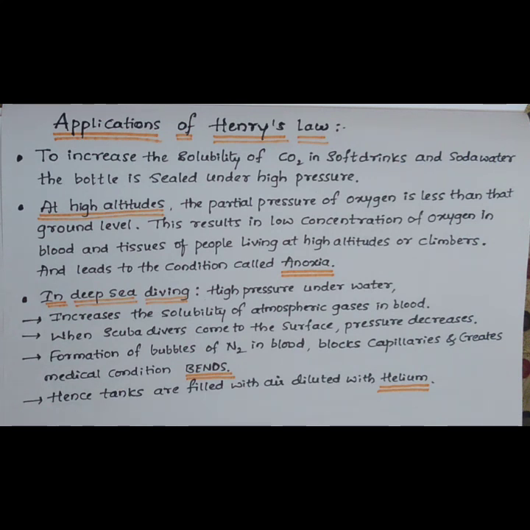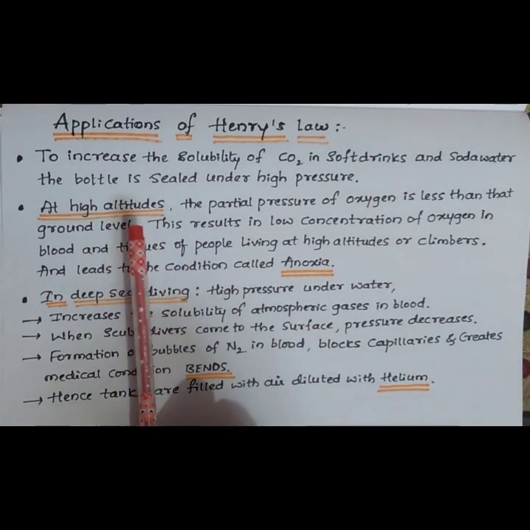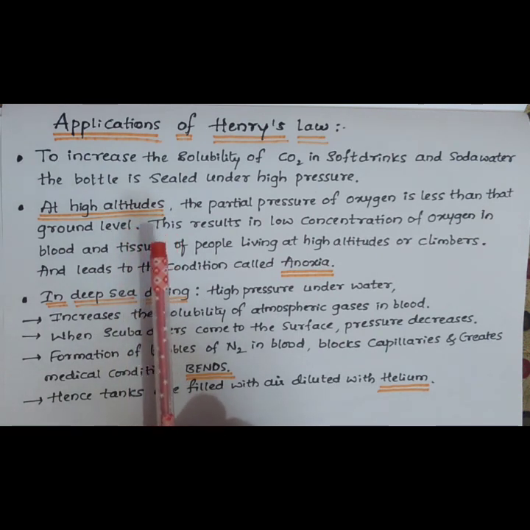Then the next one is, at high altitudes, the partial pressure of oxygen is less than that at ground level. This results in low concentration of oxygen in blood and tissues of people living at high altitudes or climbers, and leads to the condition called anoxia. People living in higher regions, in mountains or in valleys, experience a lower partial pressure of oxygen in air than people living at ground level.